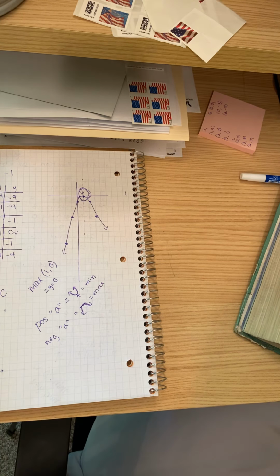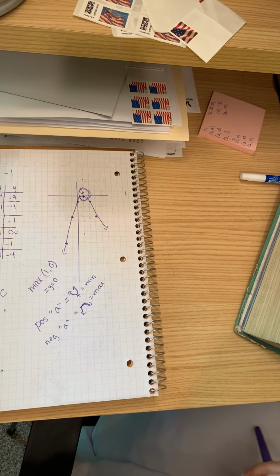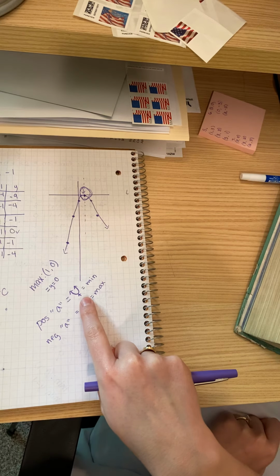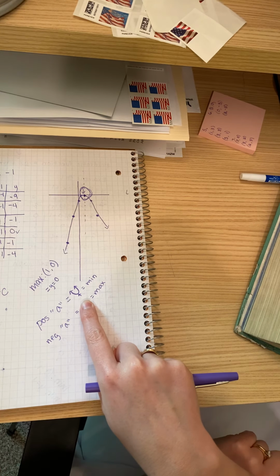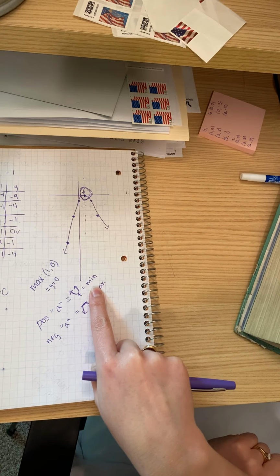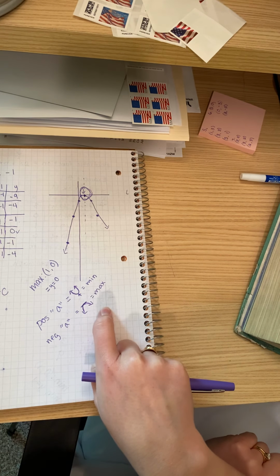So now if we're looking at checkpoints 10, 11, and 12, all it's asking is to state whether or not it has a minimum or maximum. Question 10, our a value is 4.5. 4.5 is positive, so it's going to open up like a normal smiley face. Because it's opening upwards, it has a minimum value. Number 11, we have x squared.